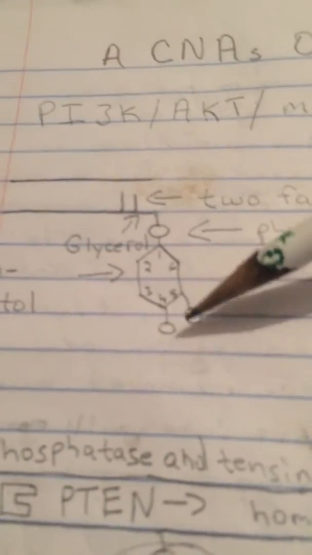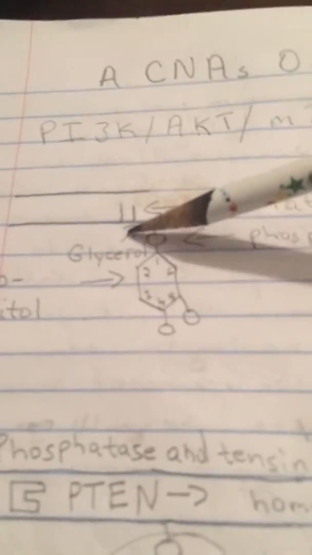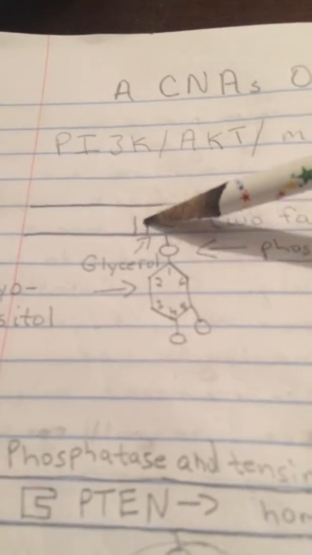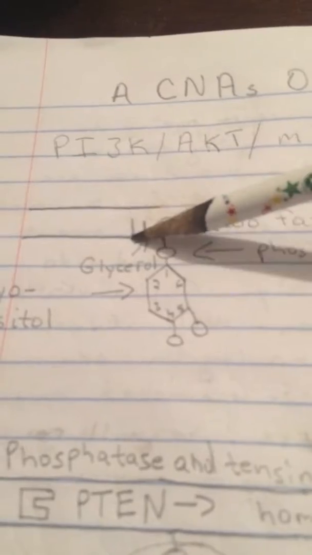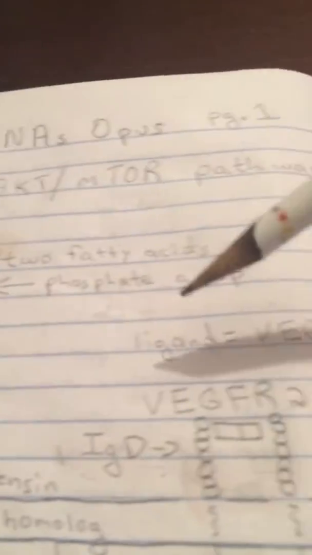So this is myo-inositol, and if you watched my last video, that's the optical isomer of myo-inositol. So you could re-look that up if you'd like. This here is the glycerol of the phospholipid bilayer right there, and that's your two carboxylic acid chains or fatty acids. So your two fatty acids, and there's your phosphate group right there.